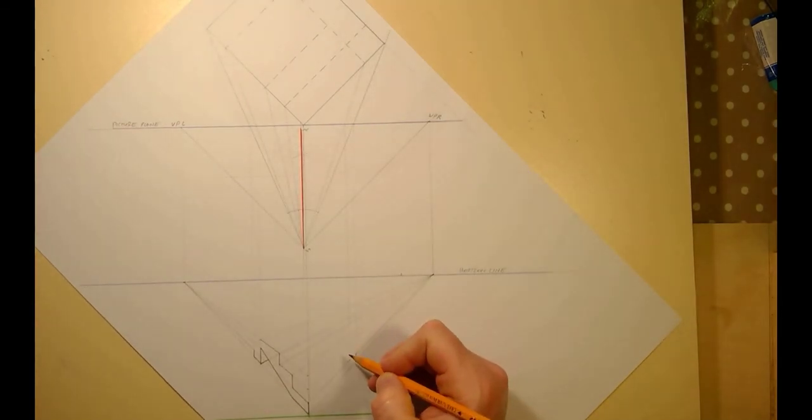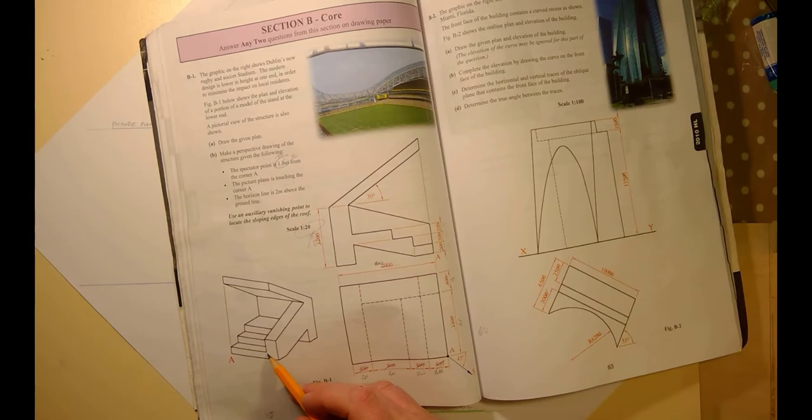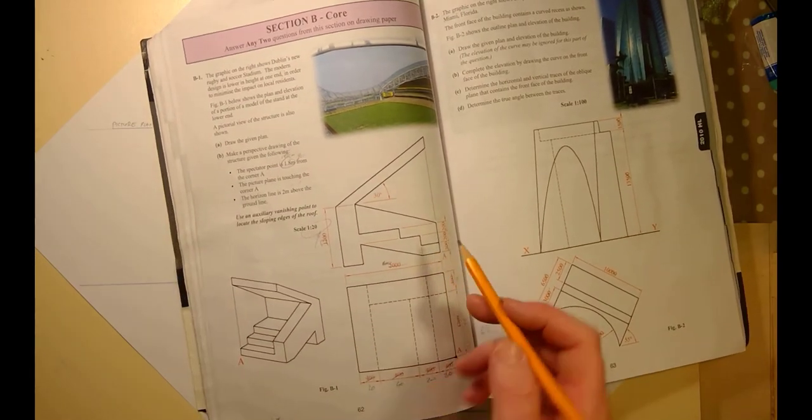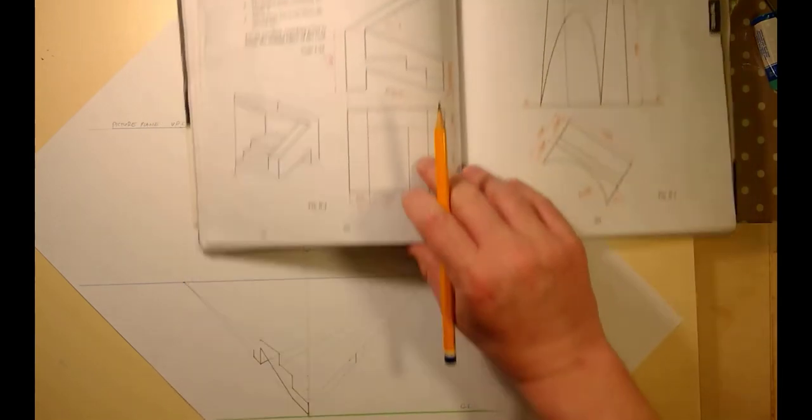And that's where it cuts then here, where it meets that first step. We can see that there in the question. Where it meets that first step there, which is this point over here. And then the height of this is in line with the third step.